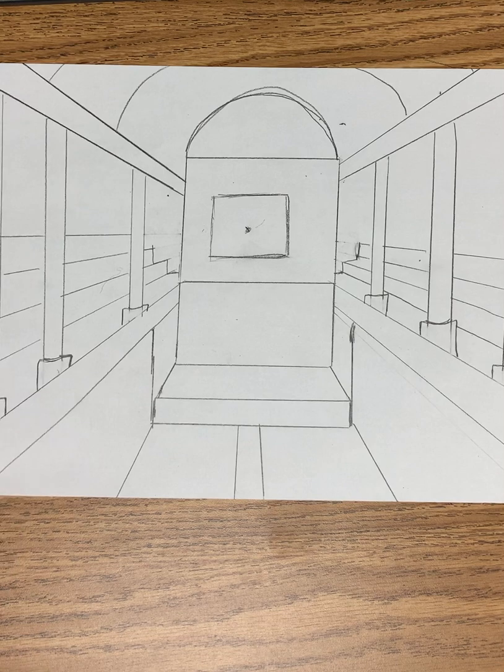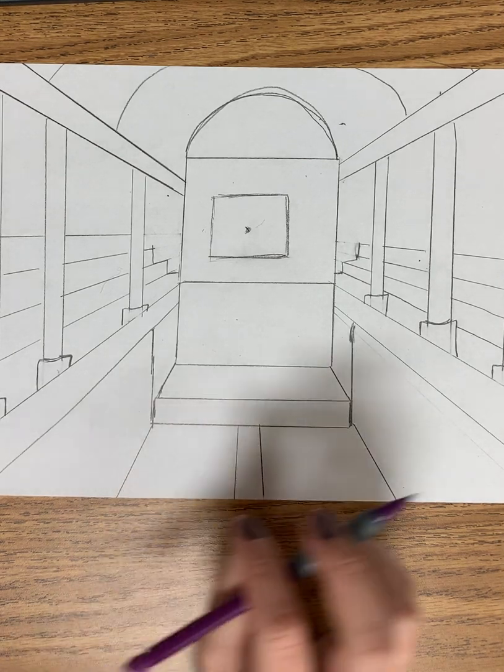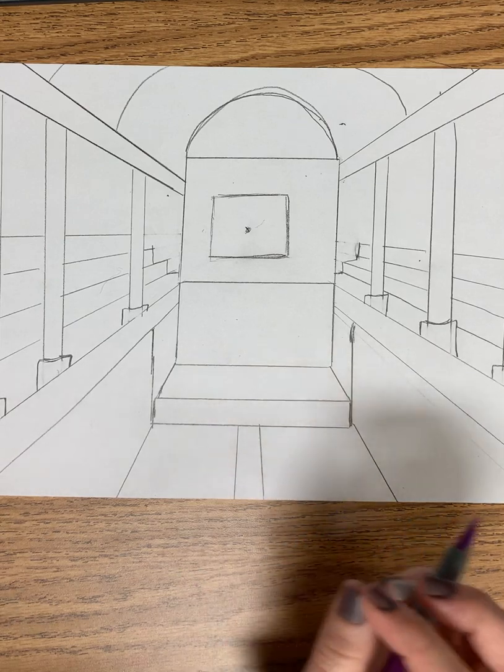Okay, so that is the basic structure of your 1-point perspective. Now you can go in and do some details to make it look unique and add things like molding of the details, the chairs, and things like that.